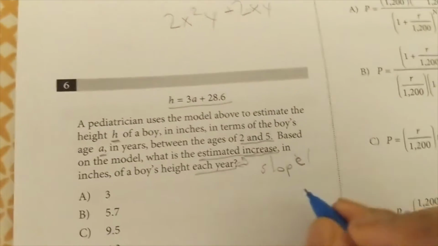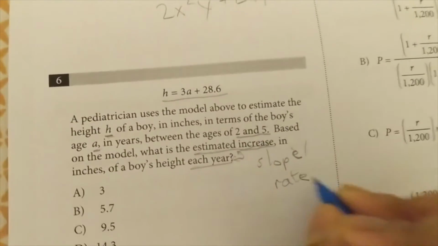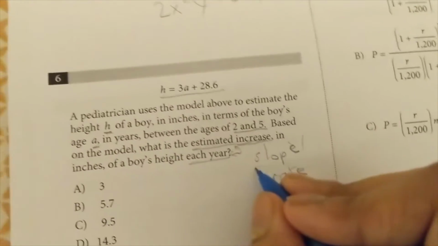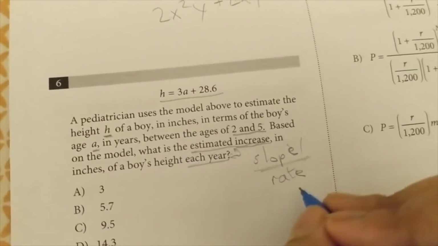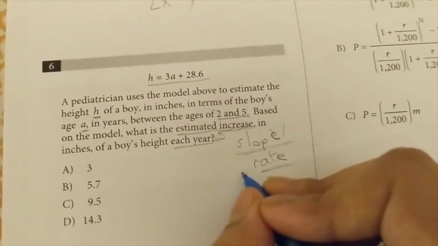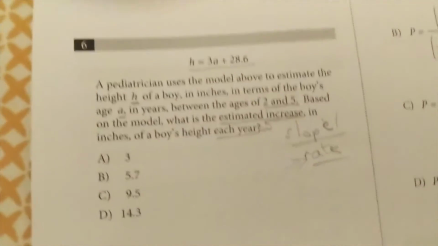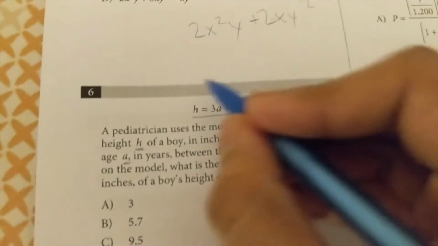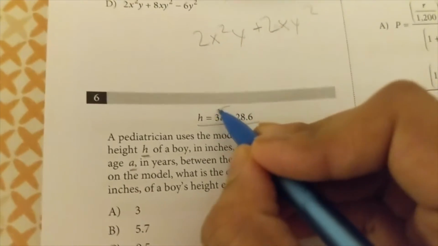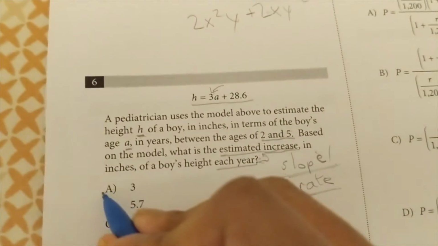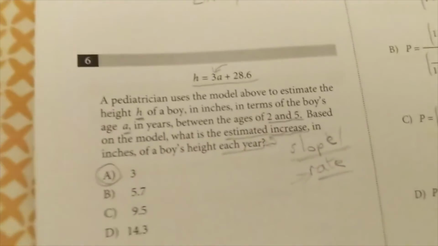Sorry about the printing noise. And it can also hide rate, whichever one you remember it better by. Typically, the simpler term is slope, but when you get into higher level math, you might use rate a bit more often. But either way, either one works, and really you just need to find the slope in this equation. That's just going to be 3. And, yeah, that's basically it for that question.